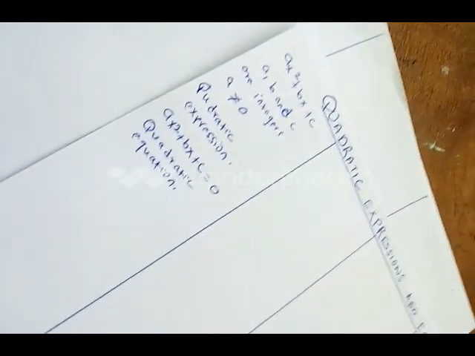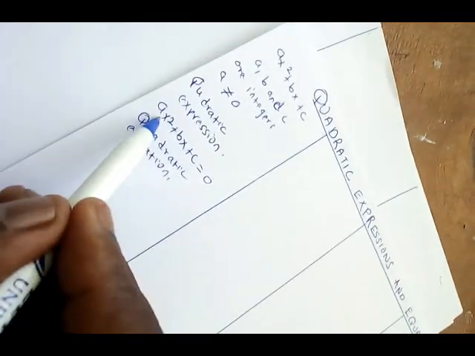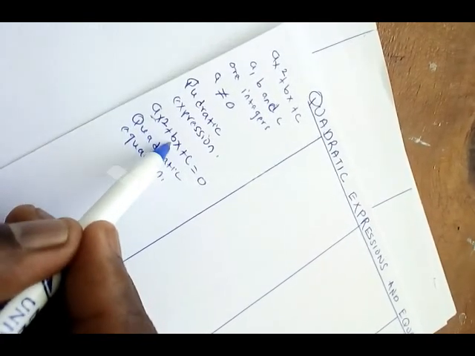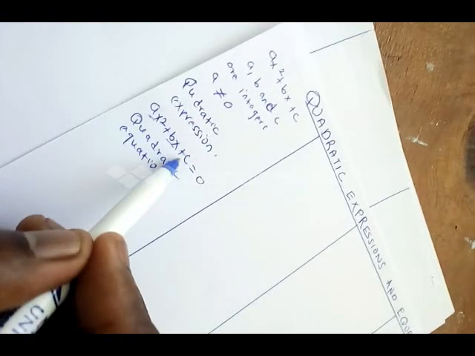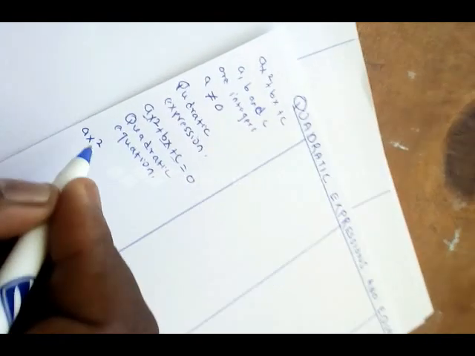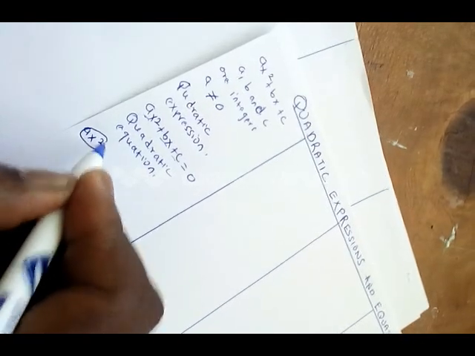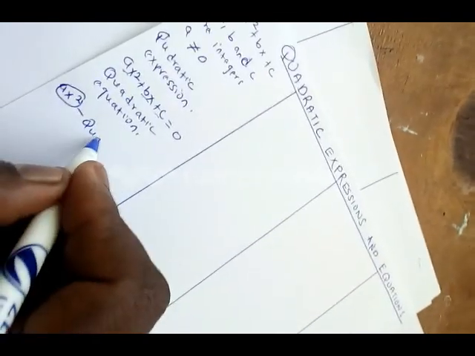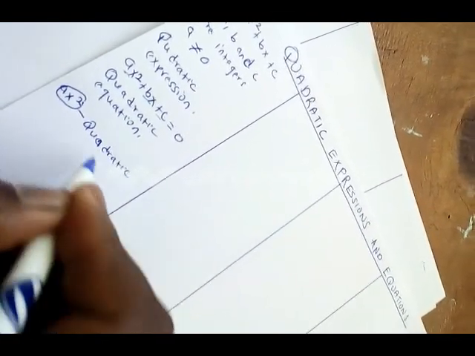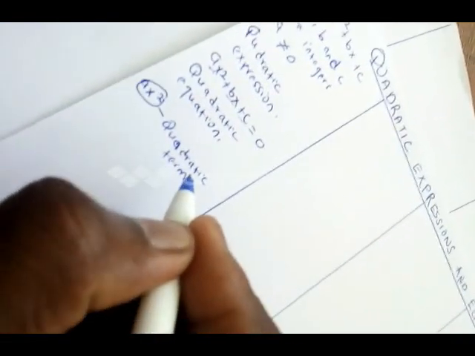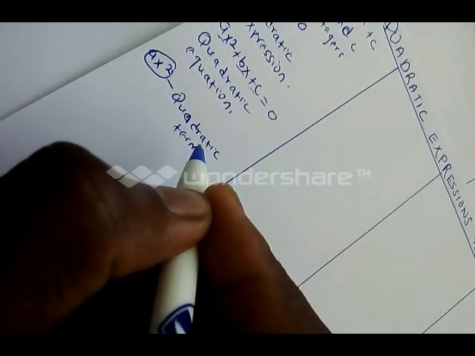So when you look at this quadratic equation, you can see it has been subdivided into 3 sections. We have the section with ax squared, the section which has bx, and the section which has c. The section with ax squared, which contains the squared term, we call the quadratic term.